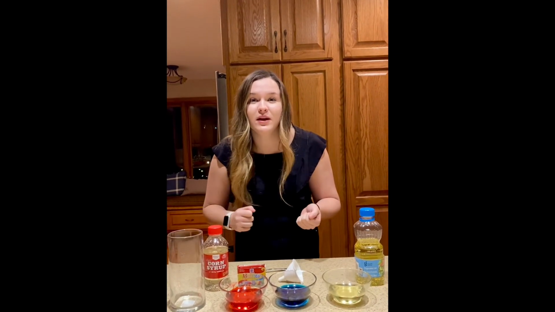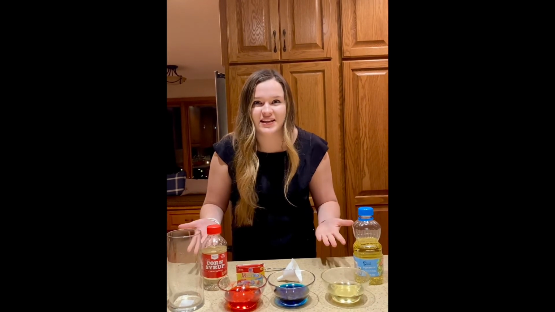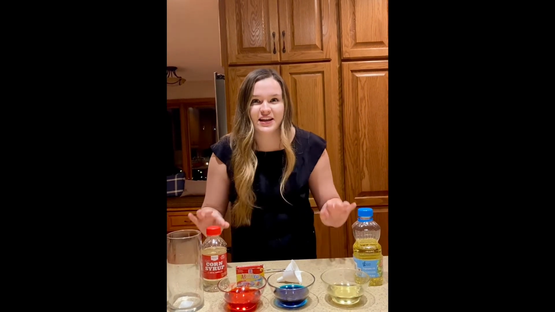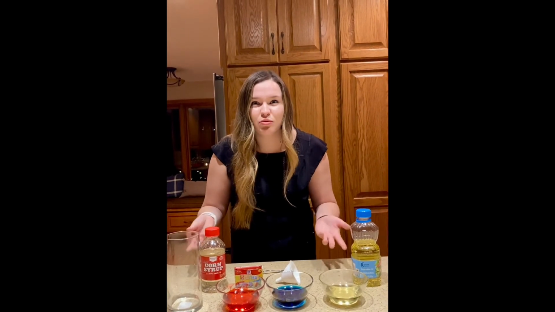Maybe you want to use milk or juice or even soap. Just look up the density of it on your Chromebook. You can just Google the density of and your liquid. See which one's the heaviest and put that on the bottom.